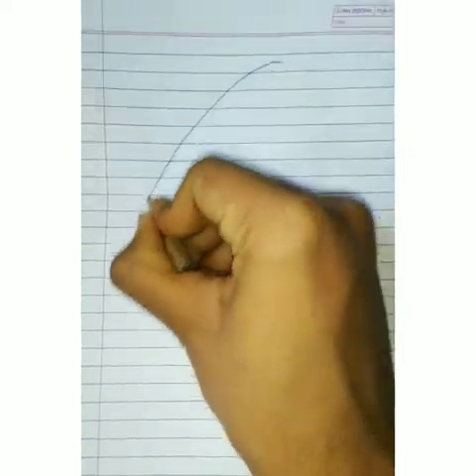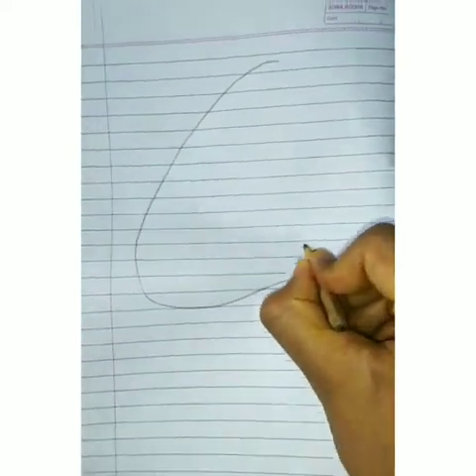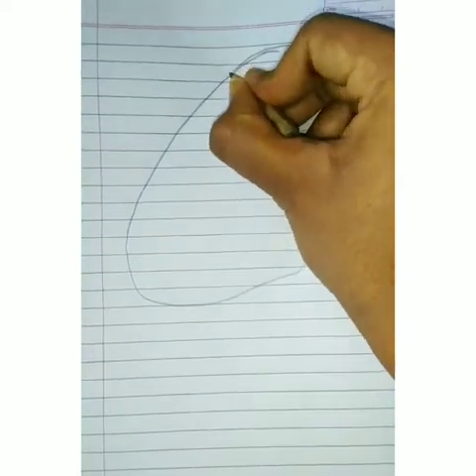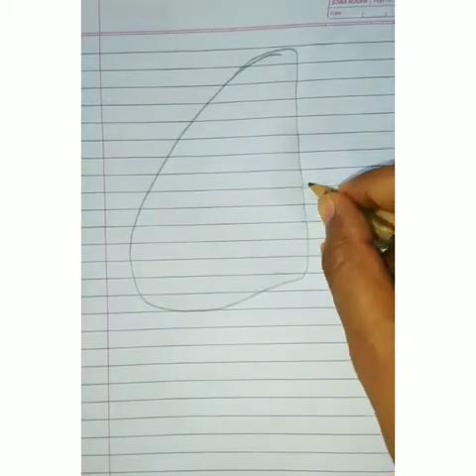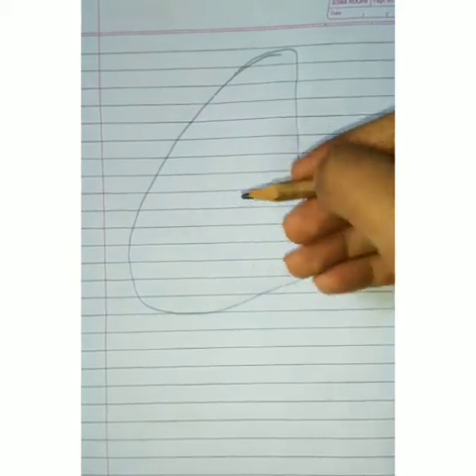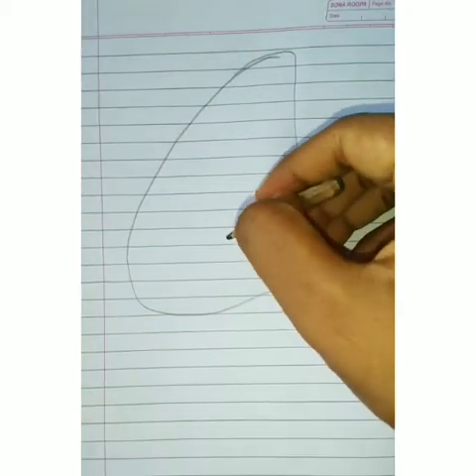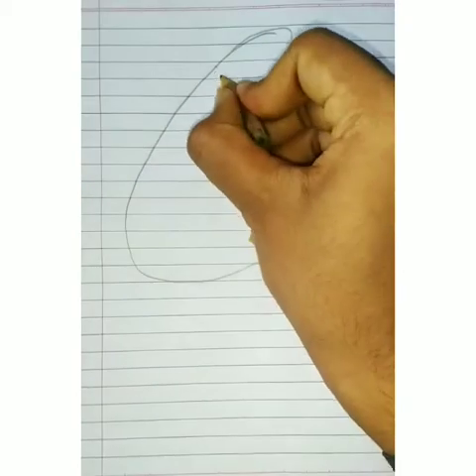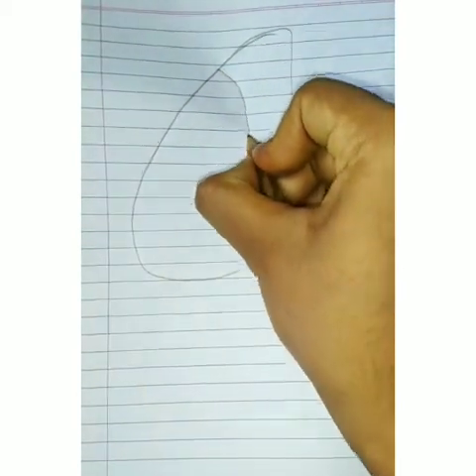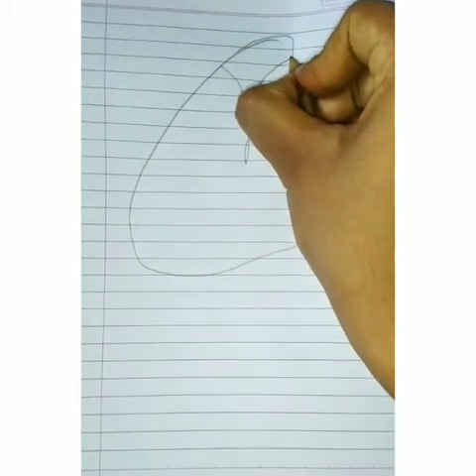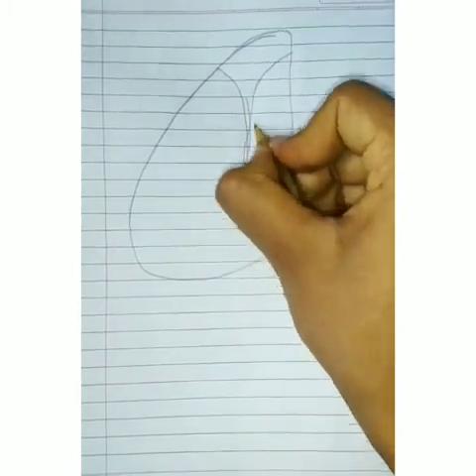I will tell you an easy way to draw bronchopulmonary segments in the right lung. First we'll draw the right lung here. This is the right lung, this is the medial side, and this is the lateral side, and this is a lateral view. We'll draw segments in the right lung. First we'll draw a Y shape here. This is almost like a Y.